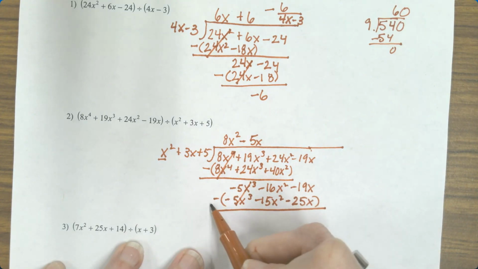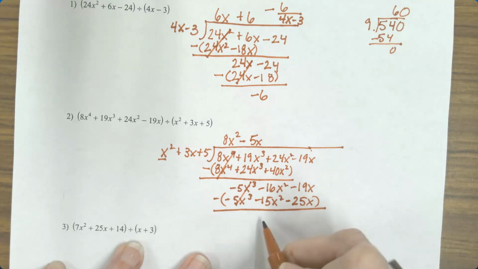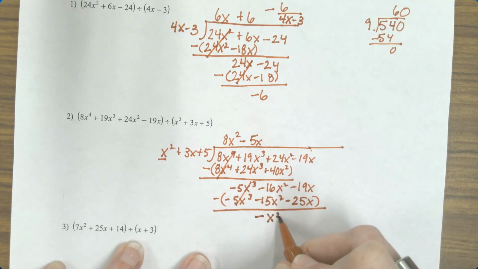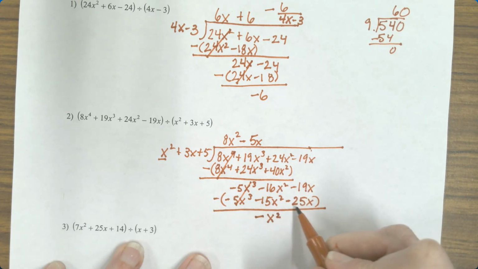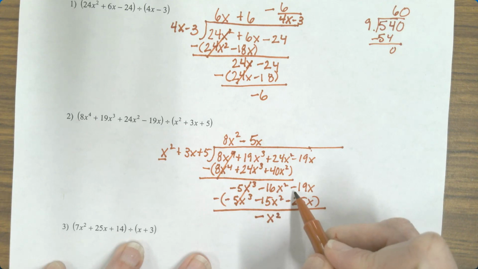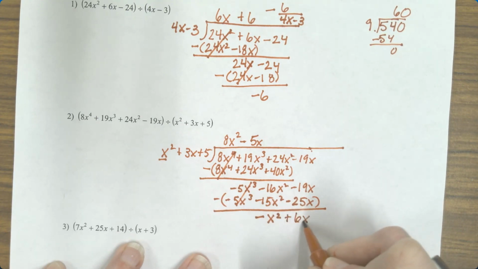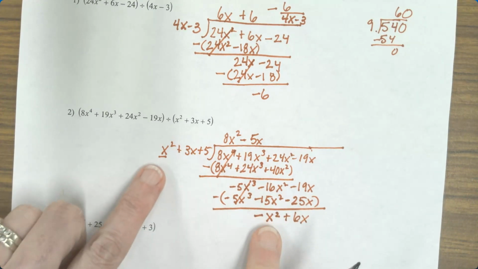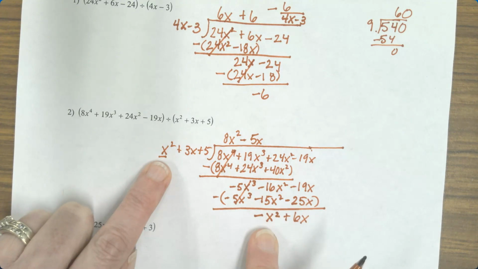Negative 16 minus negative 15 is really the same as negative 16 plus 15, so I'm going to get negative 1x squared. Negative 19x minus negative 25x is the same as negative 19x plus 25x, so I'm going to get plus 6x. These degrees are still the same, so I can continue my polynomial long division.